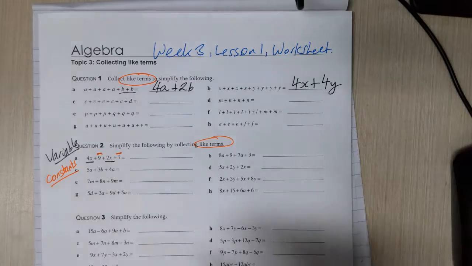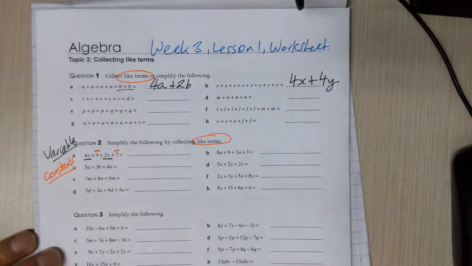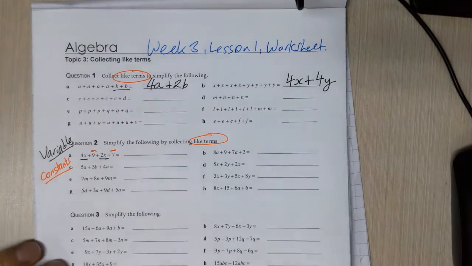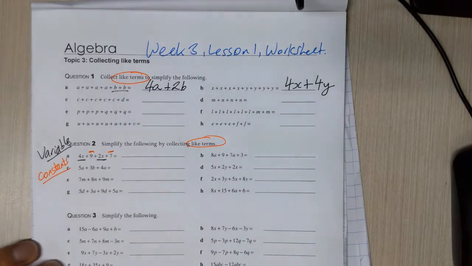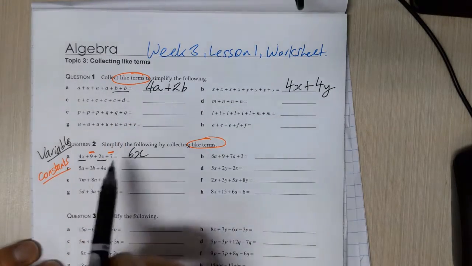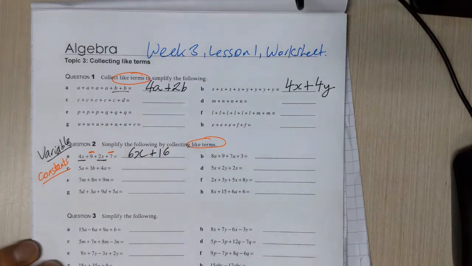Constant means it doesn't change, right? A 9 is always a 9. A 7 is always a 7. They don't change. But in this case, the x, you don't know what x is. It's a variable. So we've got variables and we've got constants. So we're going to group the variables together and we're going to group the constants together. So we're going to group the x's together. So I've got 4 lots of x and 2 lots of x's. How many lots of x's have I got? I should have 6x, right? And I've got 9 and I've got 7. So I can group them together. 9 plus 7 will give me 16. So my answer would be 6x plus 16.